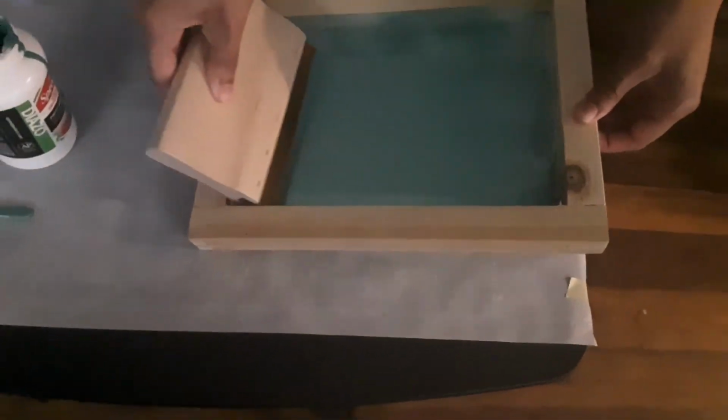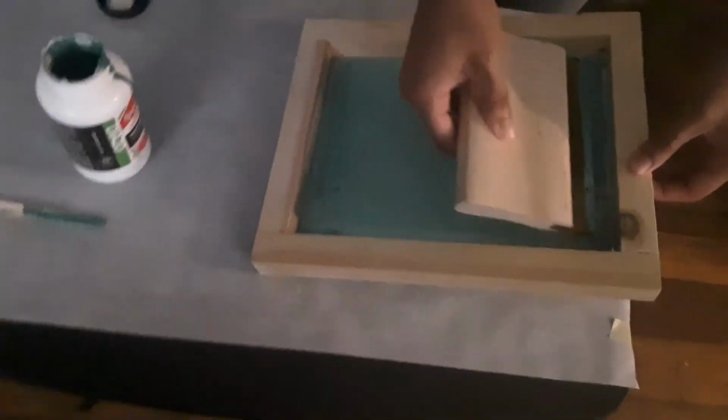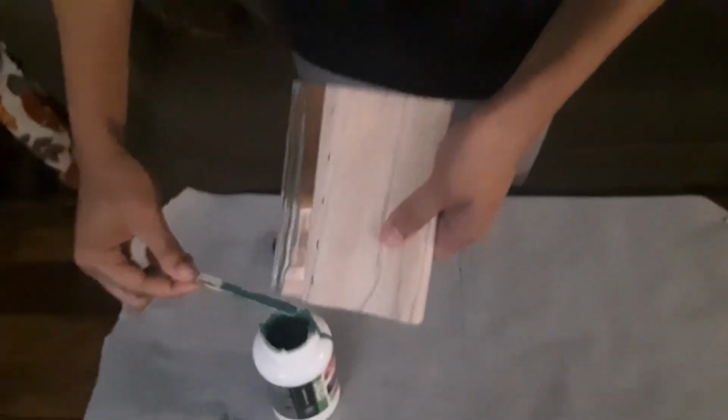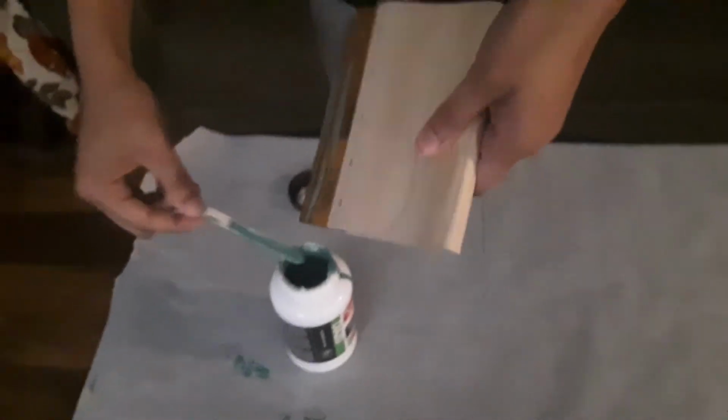As you can see, I am also squeegeeing the inside of the screen, getting any excess. Once the screen is evenly coated, I'm going to take my screen and store it in a cool dark place to dry for about 4 to 5 hours. Meanwhile, go ahead and make sure you clean and store all of your other materials. Once your screen is dry, it is time to develop.